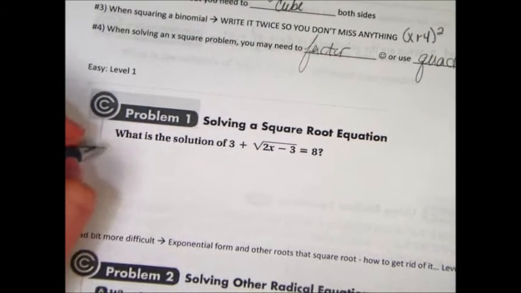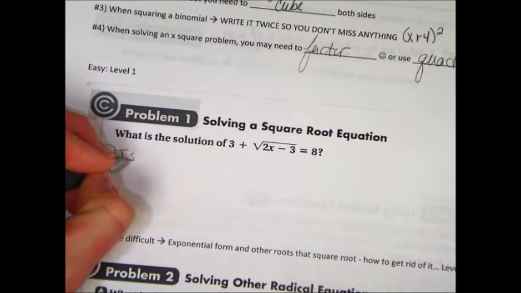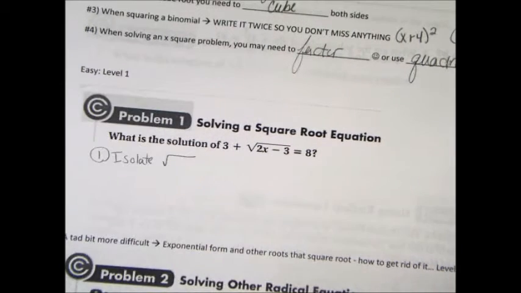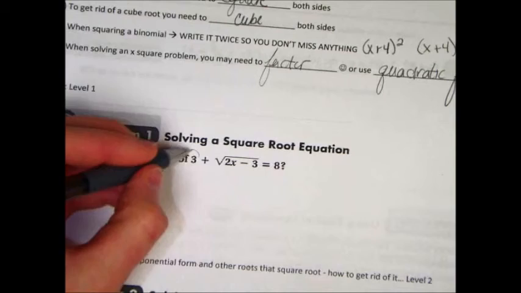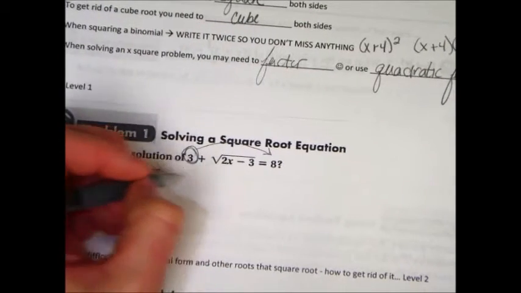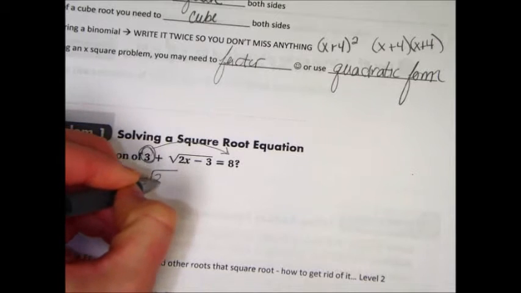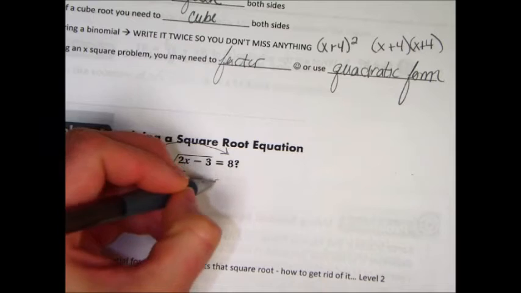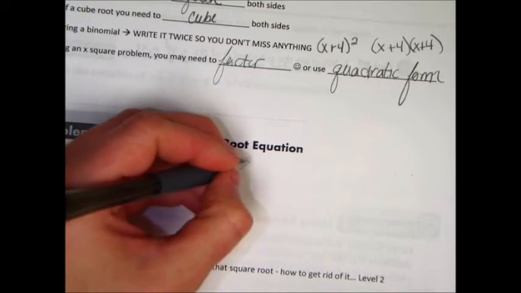We're going to, ready, step 1, isolate the radical. So that means I need to move this 3 to the other side. So I will get the square root of 2x minus 3 equals, what's 8 minus 3? 5, because I did 8 minus 3.